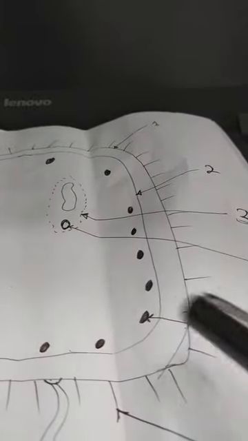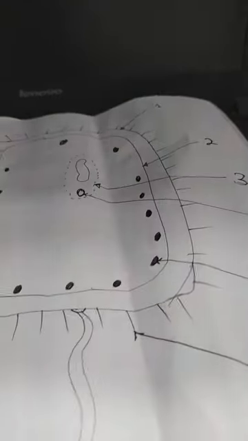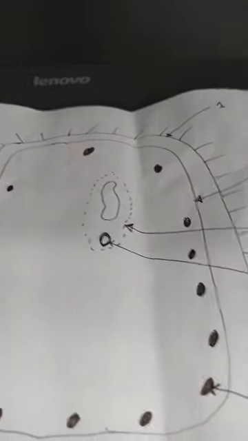So this is the structure labeled by number 6. Another structure is this structure labeled by number 7, and this is known as flagella. Flagella helps in movement of our prokaryotic cell. So our prokaryotic cell is capable of moving from one place to another through this structure known as the flagella. So this is actually the structure of our prokaryotic cell. So we are done with the first part of today's lecture.